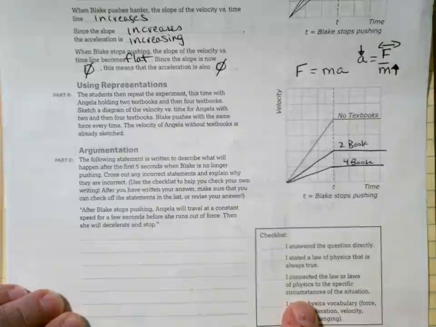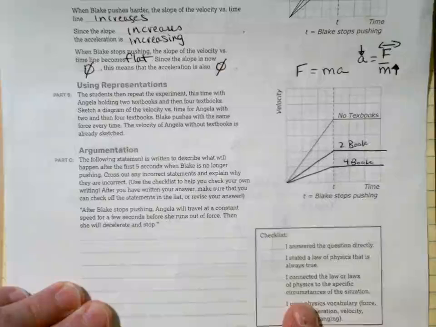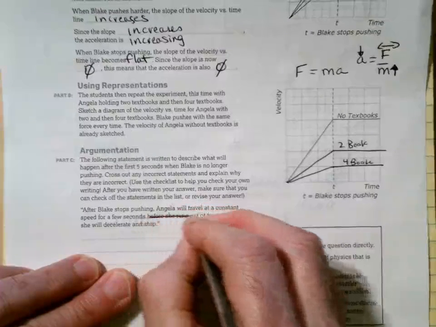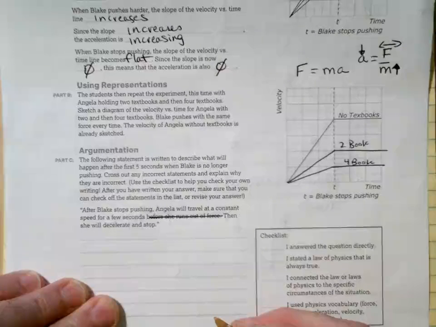The following statement is written to describe what will happen after the first 5 seconds when Blake is no longer pushing. Cross out any incorrect statements and explain why they are incorrect. Use the checklist to help you check your own writing. After you've written your answer, make sure that you can check off the statements in the list or revise your answer. After Blake stops pushing, Angela will travel at a constant speed for a few seconds before she runs out of force. For a few seconds, then she will decelerate and stop.